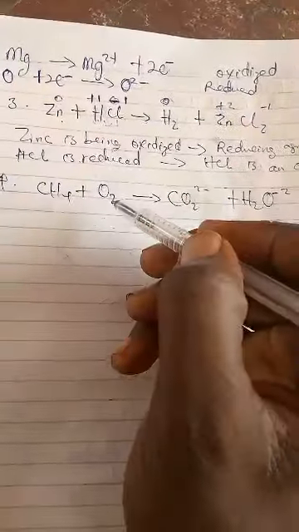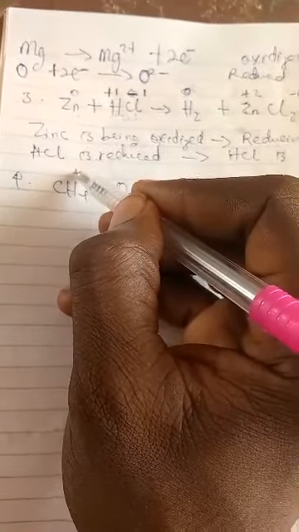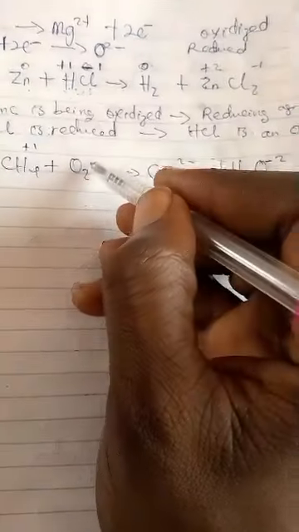Okay, now let's look into another example. That's example 4. Say methane reacting with oxygen gas. This gives us CO2 plus H2O. It is -2 for the oxygen. Now, don't forget, the oxidation number of hydrogen is +1. Oxygen is -2, but on the left hand side here it is still 0. The oxidation number is 0 here.